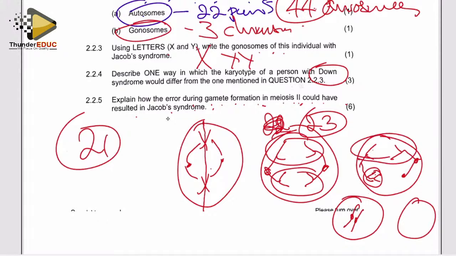It only has the autosomes. So if this was a male, it's going to have 2 of them, Y, and then this one is going to have 0. Nothing is there.